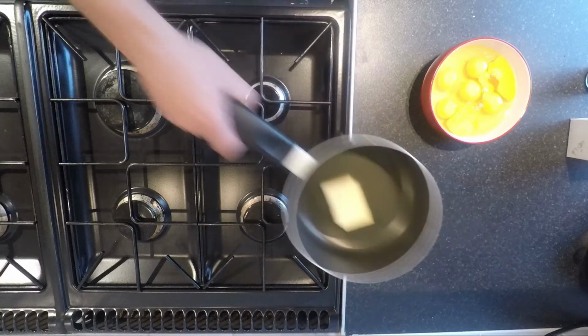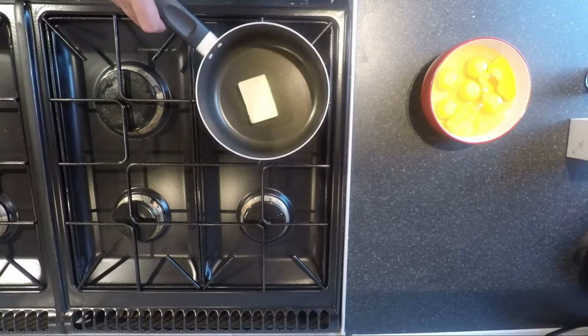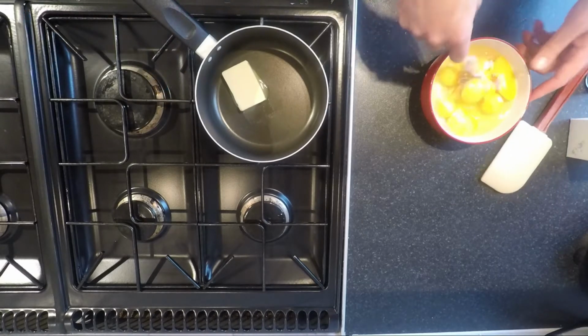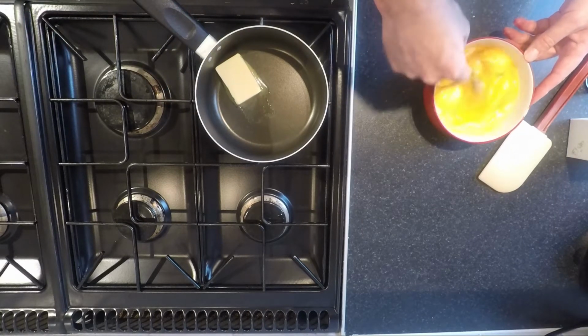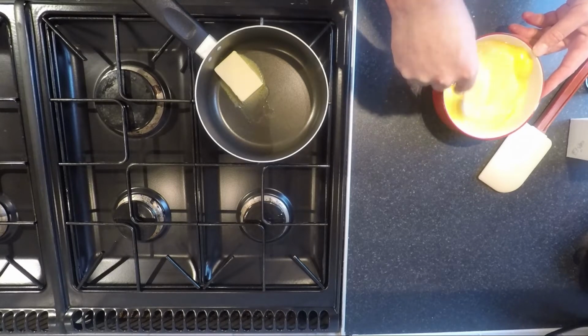Okay, so we have some scrambled egg, and this is one of my favourite dishes. It's a great snack, it's high in protein, and I'm going to show you how to make it. So we've got some butter, we've got some eggs. 7 eggs, because I'm making this for 2 people, and yes, there is a lot of butter in that pan.